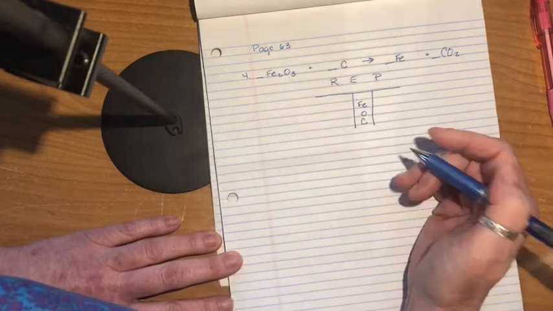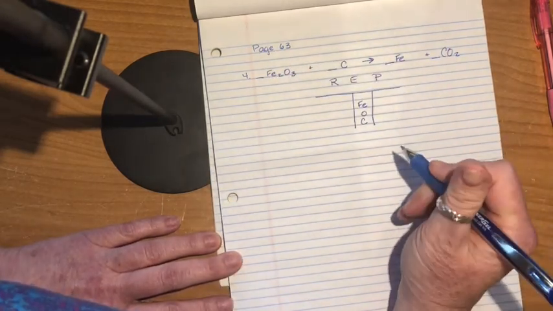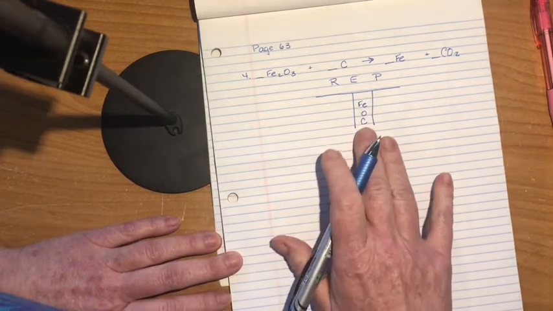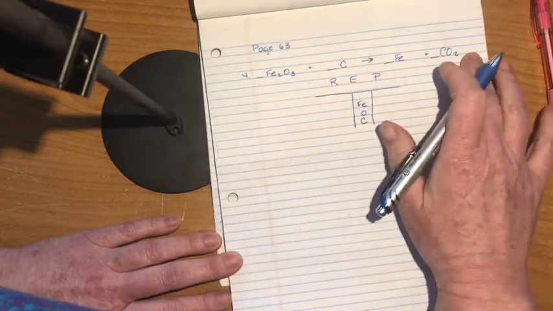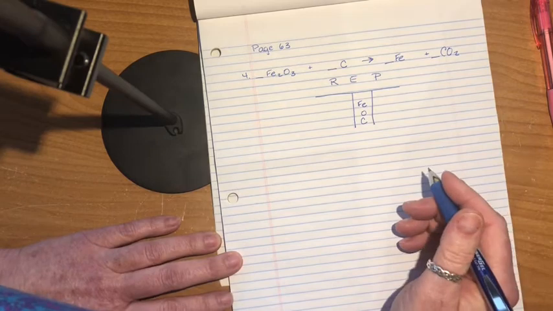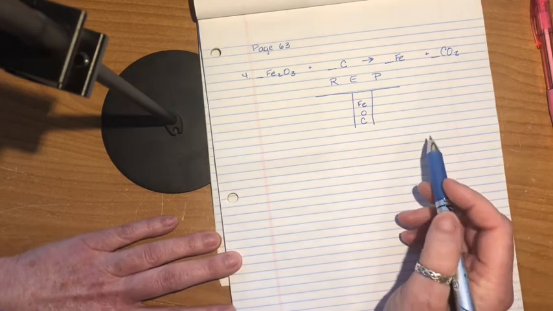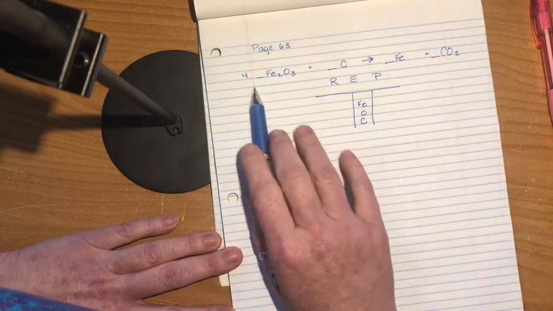Again, the law of conservation of mass says that matter can't be created or destroyed. So everything that goes in needs to show up on the other side of my equation, must come out. So let's count the number of atoms that I have.